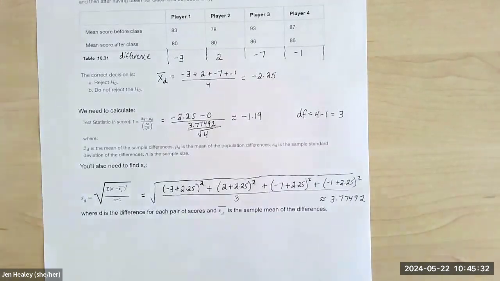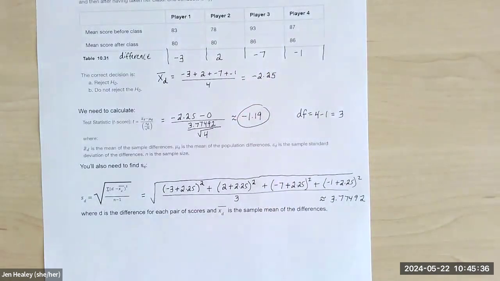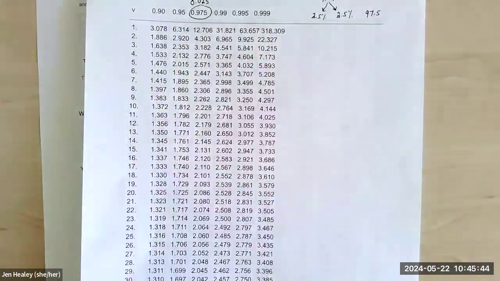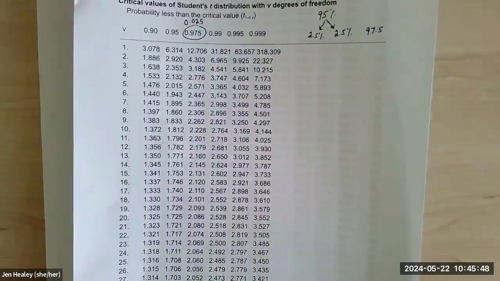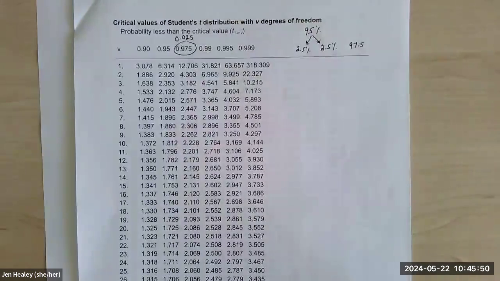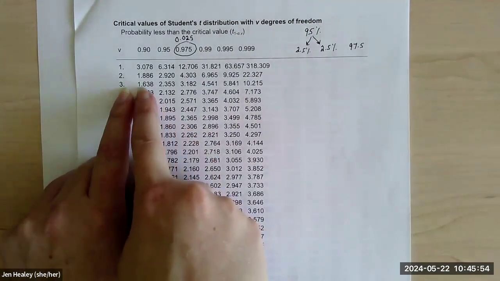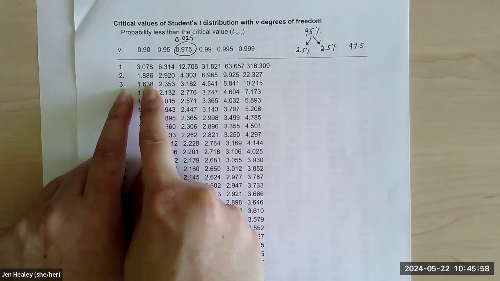I have the t value of negative 1.19, but I don't care if it's positive or negative. So we're going to say positive 1.19, because nothing on my table in the middle has negative numbers. So I want positive 1.19, and I want to look under degrees of freedom 3. So here's degrees of freedom 3. 1.19 is closest to this number right here, right?